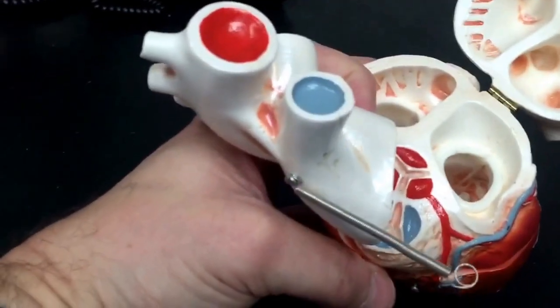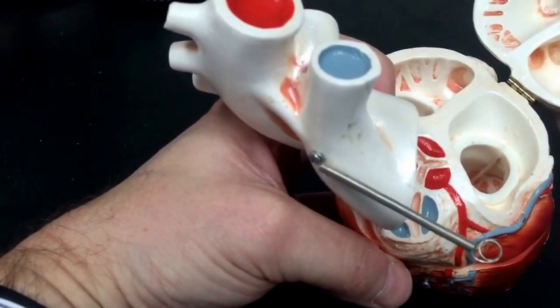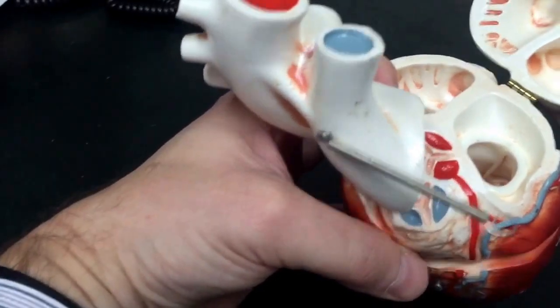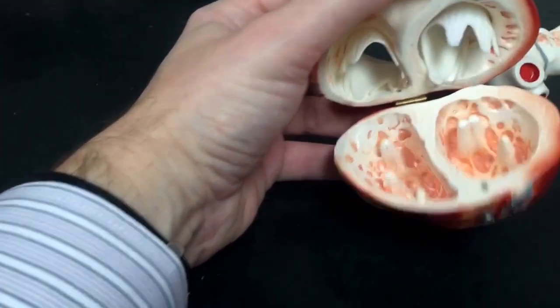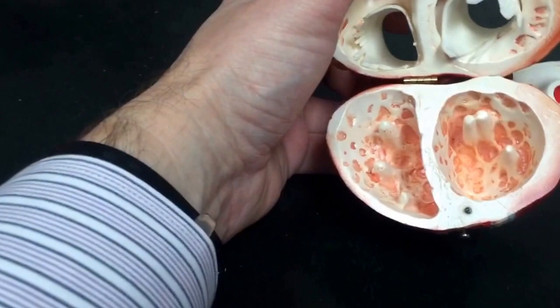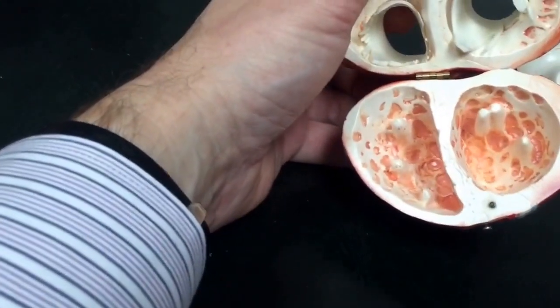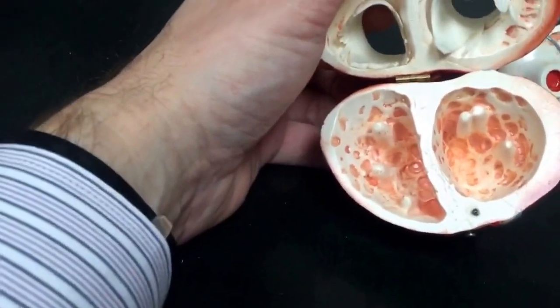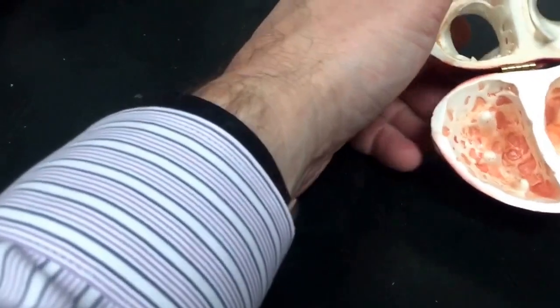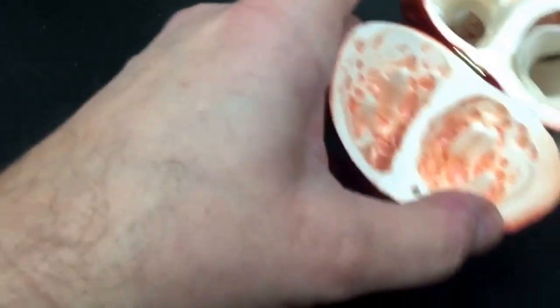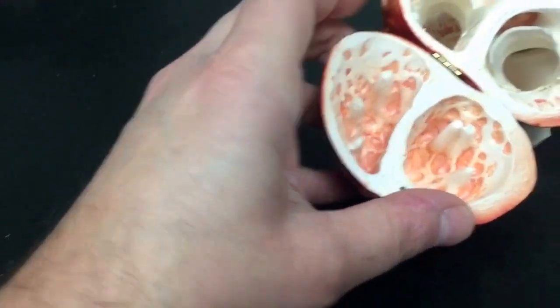So the oxygenated blood moves, remember, anterior and inferior through the valve and into the chamber of the left ventricle. The walls of the left ventricle are very much more finely trabeculated, whereas the interior of the right ventricle is much more coarsely trabeculated. So this has a much smoother wall, a left ventricle, than a right ventricle.